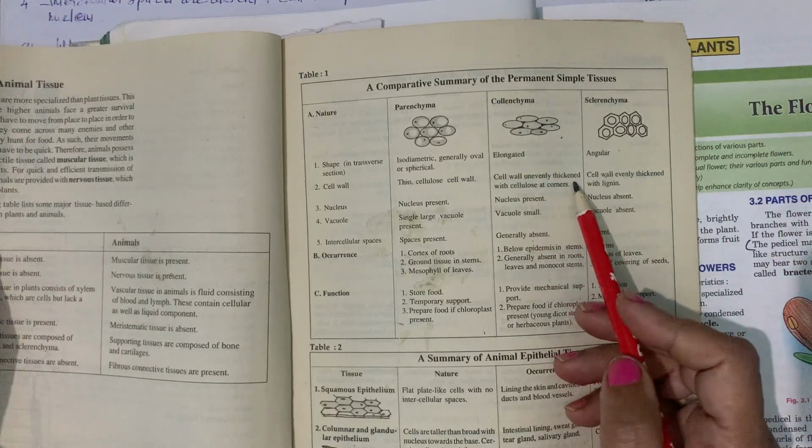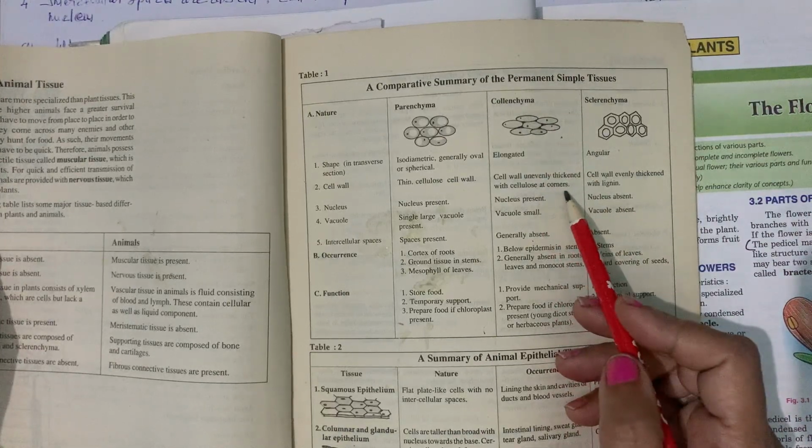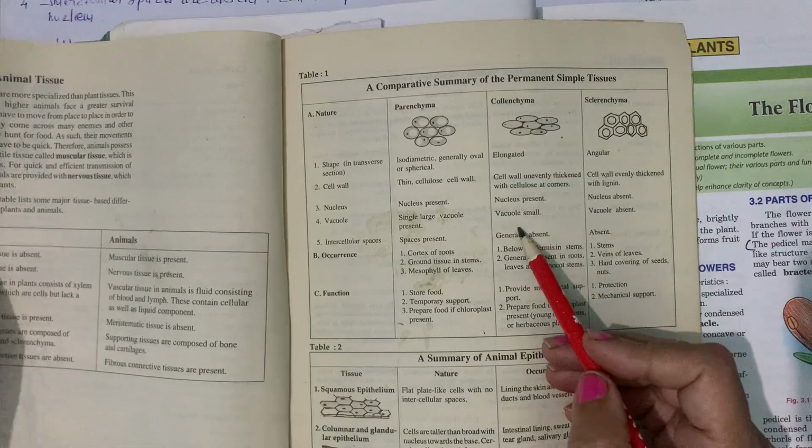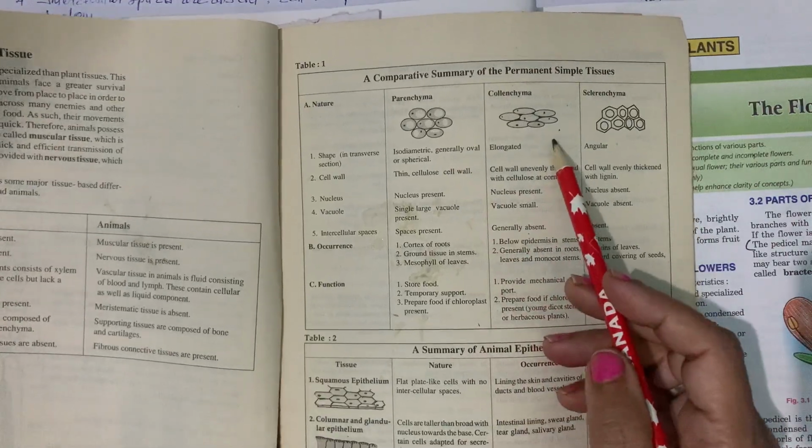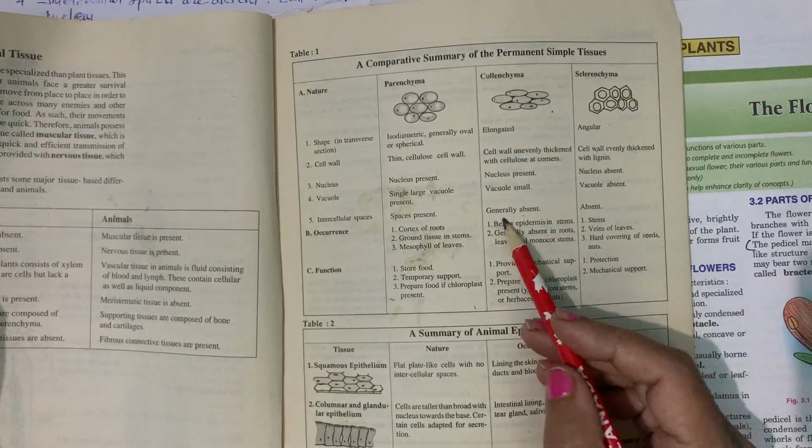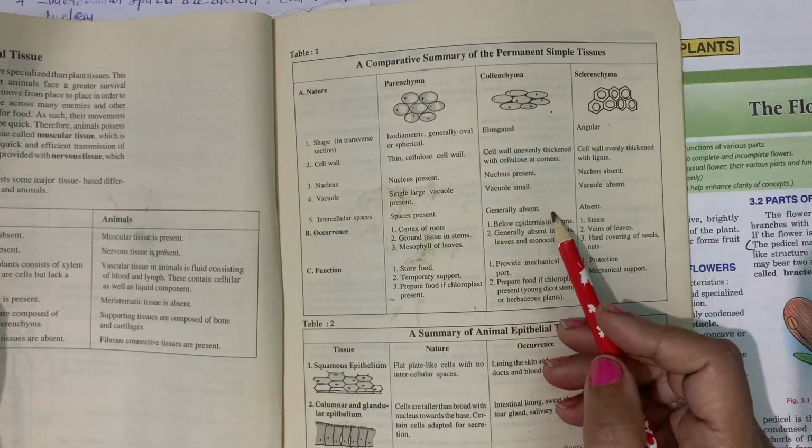Cell walls uneven, thickened at corners with the cellulose at corner. Nucleus present, vacuoles small comparative to the parenchyma. And intercellular spaces generally absent.